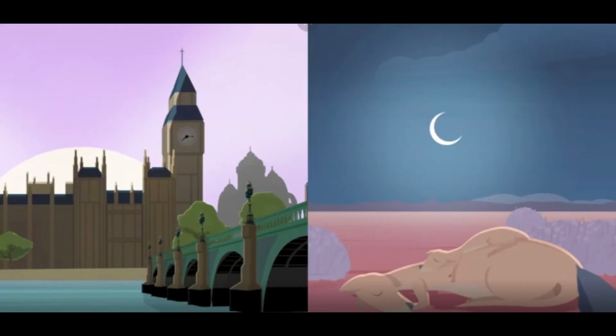Then as the sun starts to rise in the United Kingdom and we start to enter our day, in Australia the sun will start to go down and Australia will start to go into nighttime. This is because of the Earth spinning on its axis.